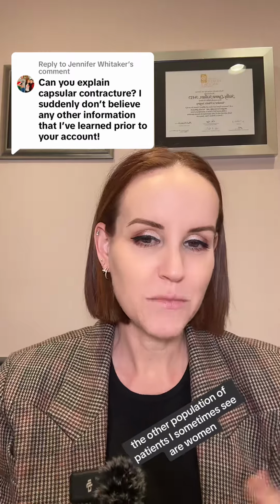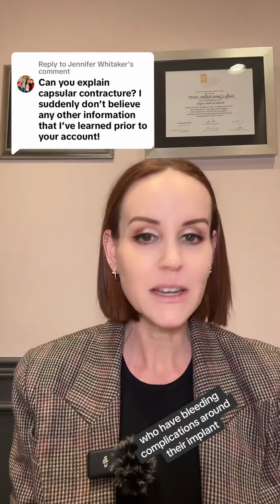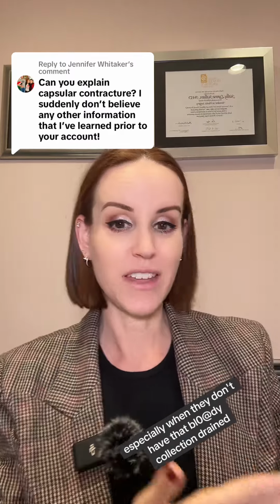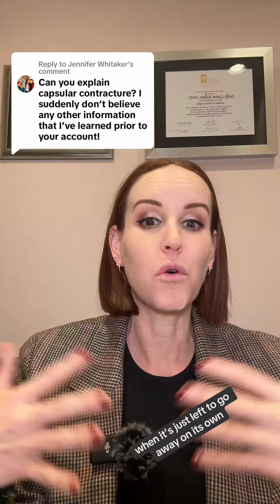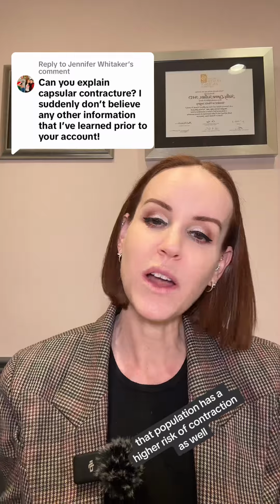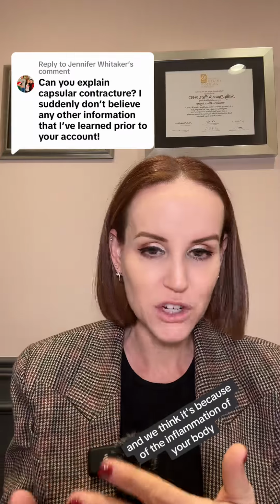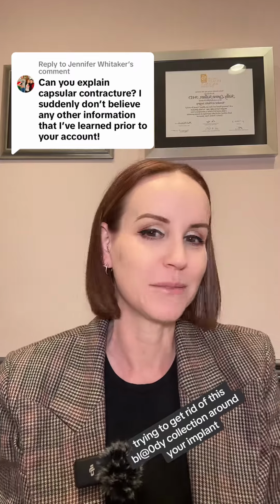The other population of patients I sometimes see are women who have bleeding complications around their implant, especially when they don't have that bloody collection drained in an operating room, when it's just left to go away on its own. That population has a higher risk of contracture as well, and we think it's because of the inflammation of your body trying to get rid of this bloody collection around your implant.